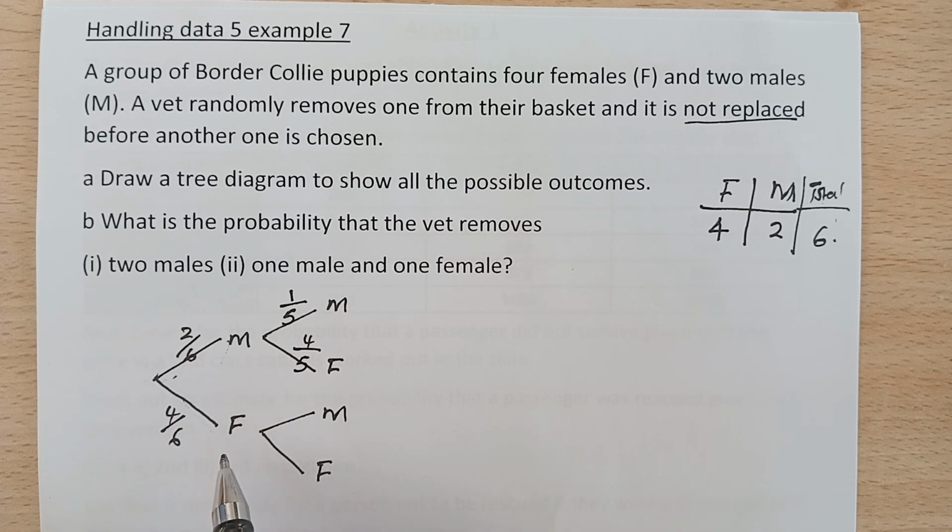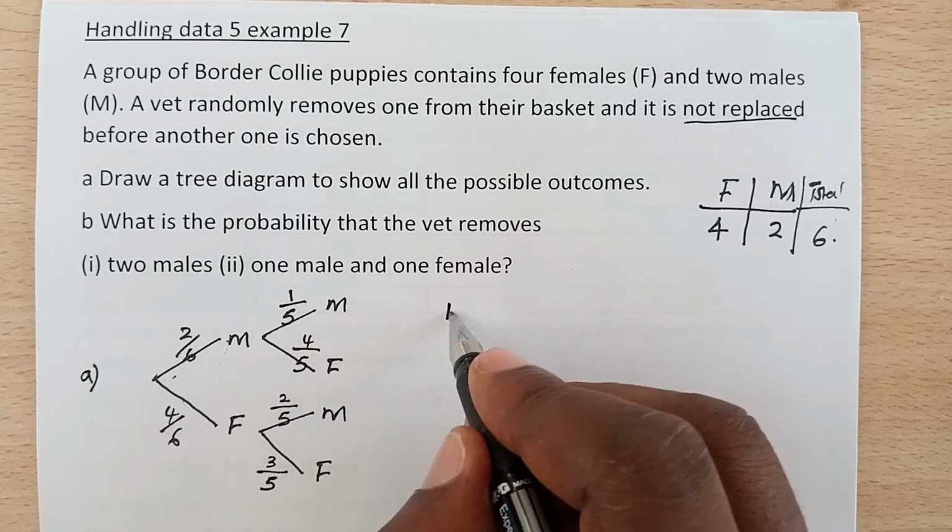After picking a female first time, the males have not been affected, so we still have 2, but the sum has been interfered with. But after picking a female, we have left 3 females in the bag because 1 is already out, and also the total is interfered with. We have 5 puppies in the bag. That is part A of the question.